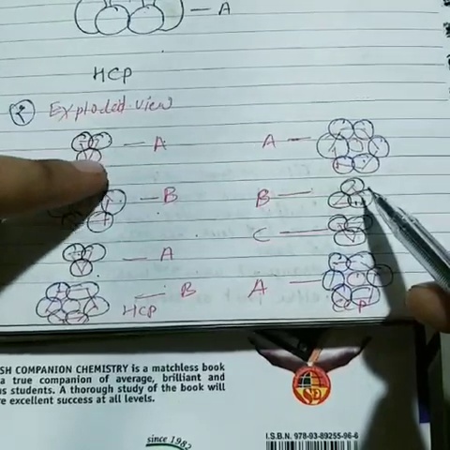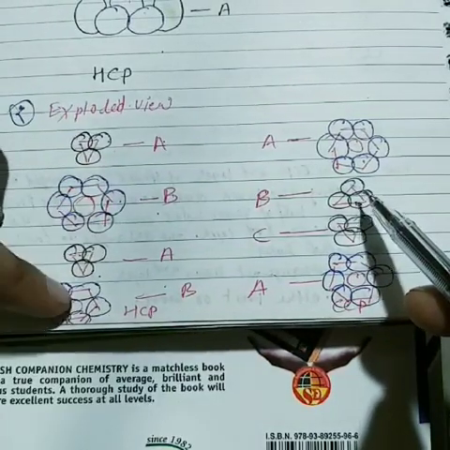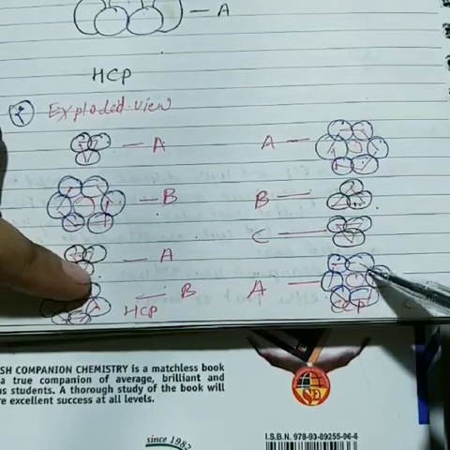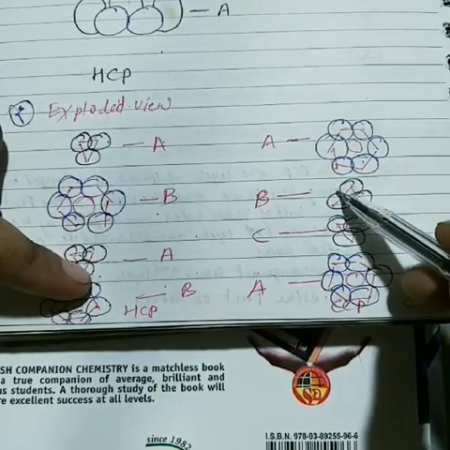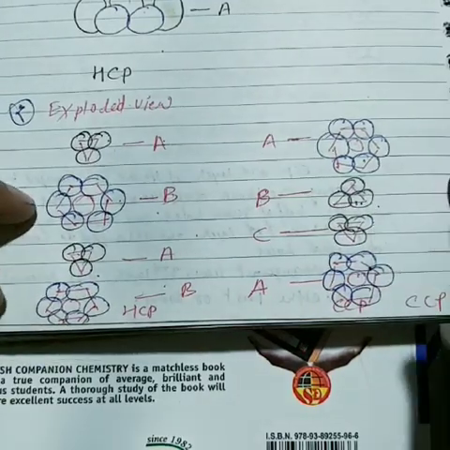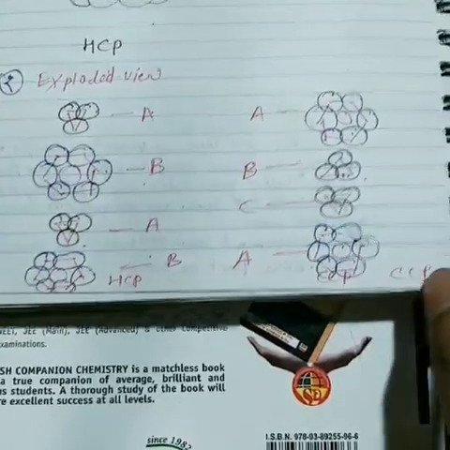They have the same apex, the same hexagon, but here the hexagons are the same, but the B and C apex are always opposite in direction. So here it is the basic difference.